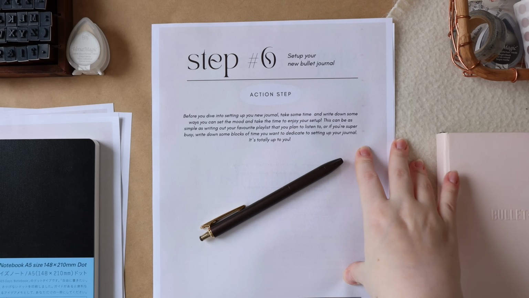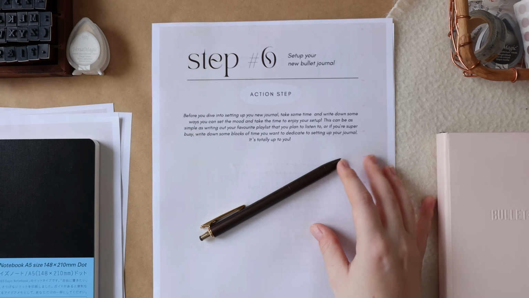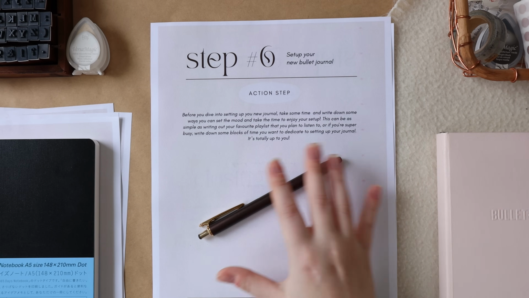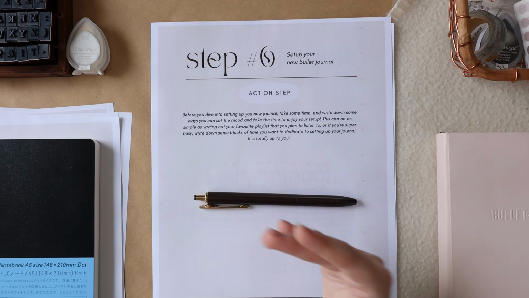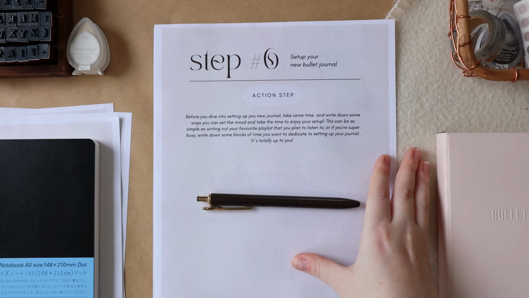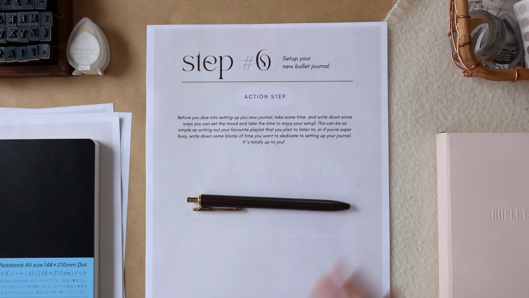Also, something to think about with planning your setup is how much time you want to spend setting up your journal and how much time you ideally would like to spend, because I know some people don't like spending a lot of time setting up their bullet journal. I'm one of them. I don't love to spend a ton of time creating yearly setups, and I believe that you really can spend as much or as little time setting up your journal, and regardless of how much time you spend, it can still look really good if you want it to. So yeah, I think about that and then write down some ways that I can make my entire setup session enjoyable and fun and relaxing and calming.